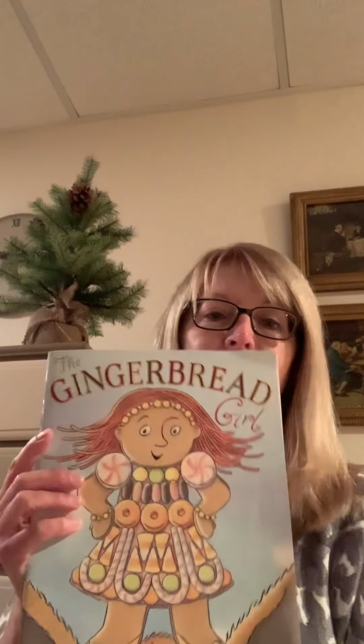So, boys and girls, we have been talking about the gingerbread man this week, and yesterday we talked about the gingerbread girl. And if you remember, we read this book called The Gingerbread Girl, and you had a homework assignment to do. It was a tricky one, and I did my homework too. So I thought I would show it to you, and you can help me decide if I did it right.